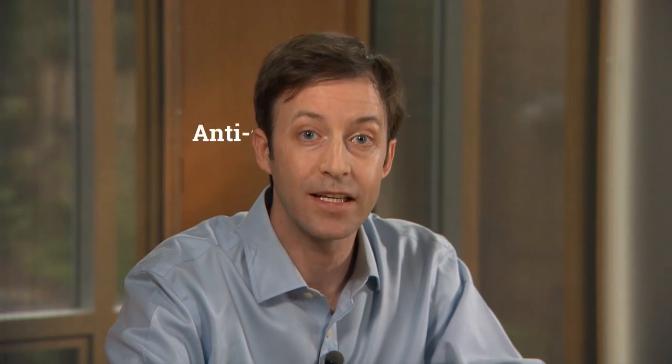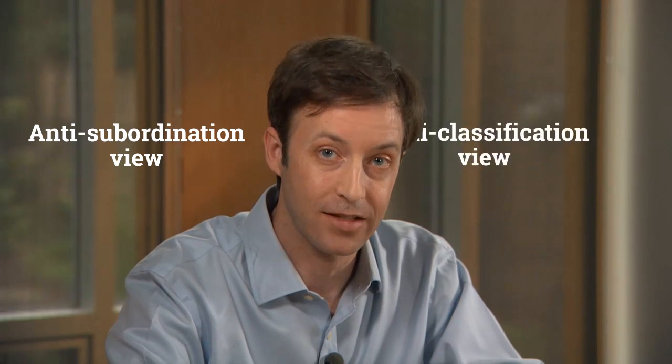What this struggle boils down to is a clash between two different ways of understanding the Equal Protection Clause. I'm going to call them the anti-subordination view and the anti-classification view.